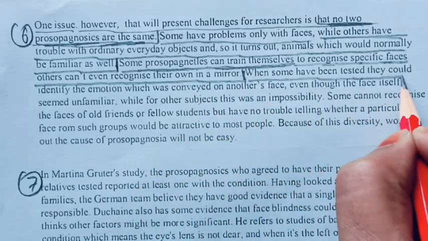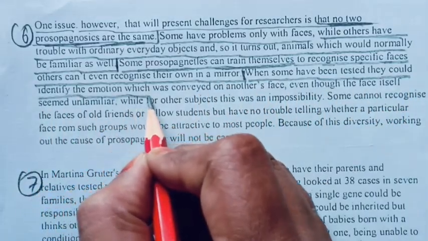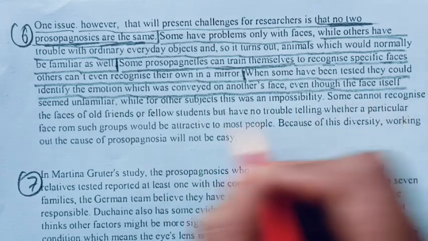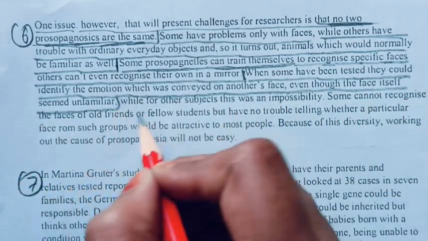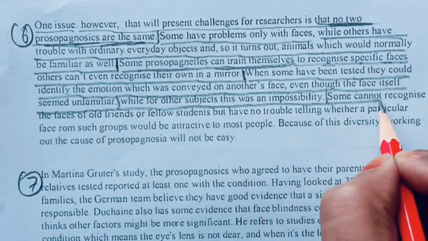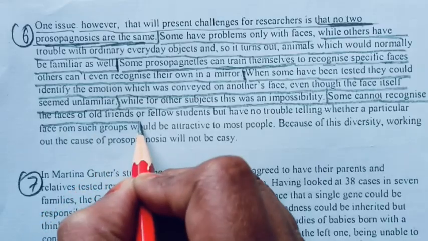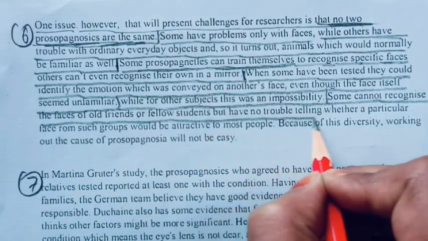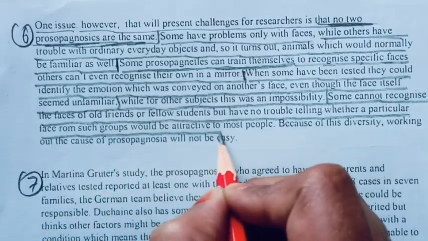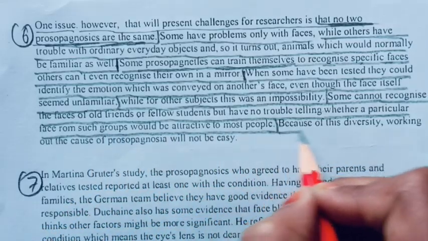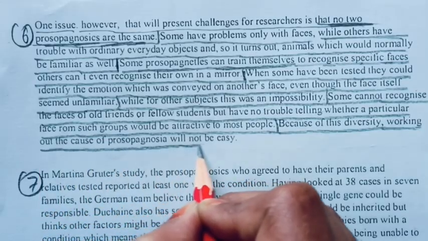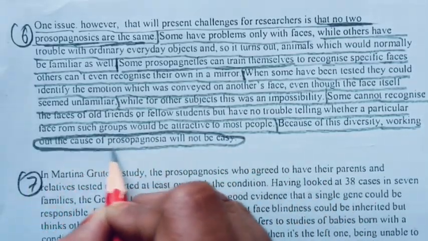When some have been tested, they would identify the emotion conveyed on another's face, even though the face itself seemed unfamiliar. While for other subjects, this was an impossibility. Some cannot recognize the faces of old friends or fellow students, but have no trouble telling whether a particular face from such a group would be attractive to most people. Because of this diversity, working out the cause of prosopagnosia will not be easy.